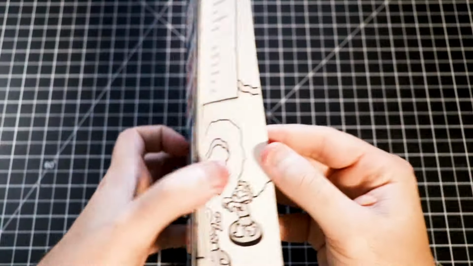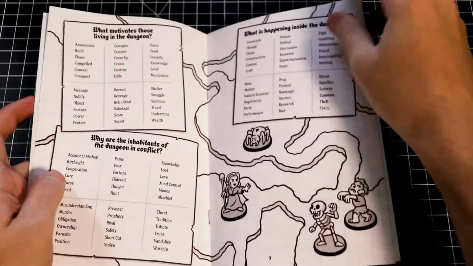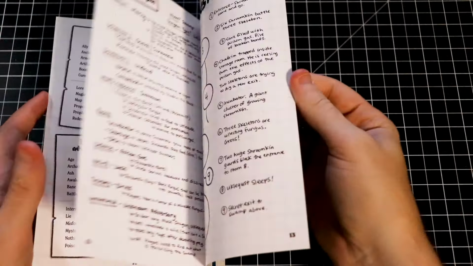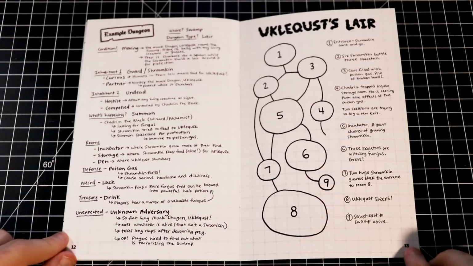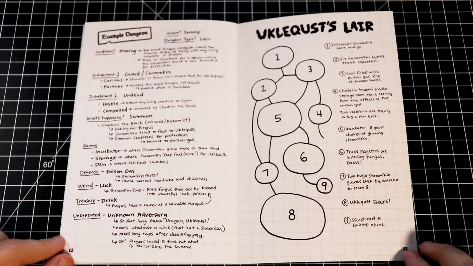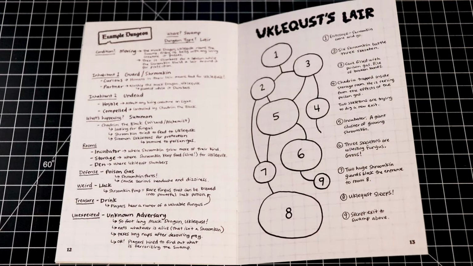Now, the final 2 pages of the Exploring Dungeons guidebook has a dungeon in it that acts as a great example for the 10-room dungeon, or in this case, 9 rooms because I combined rooms 9 and 10 together.